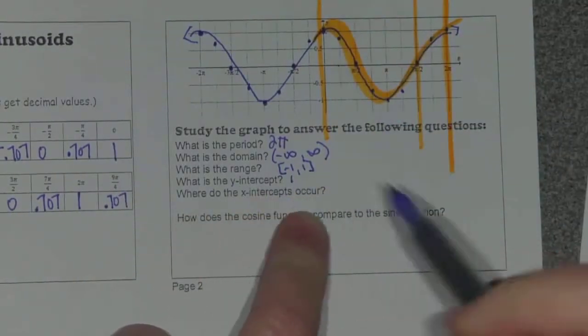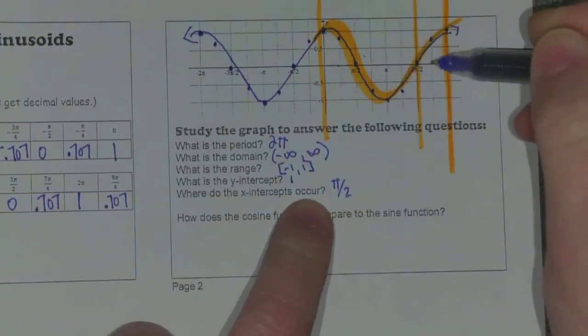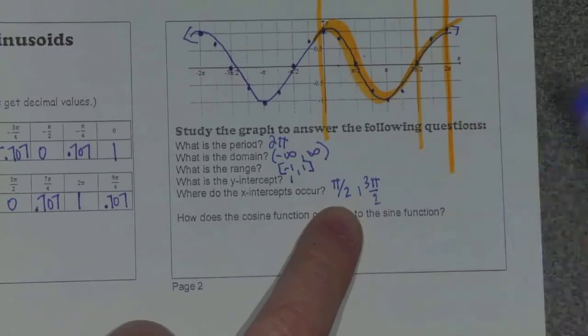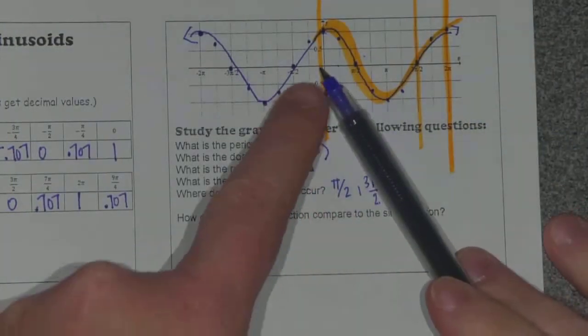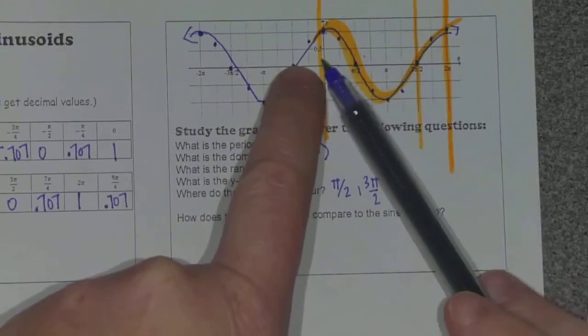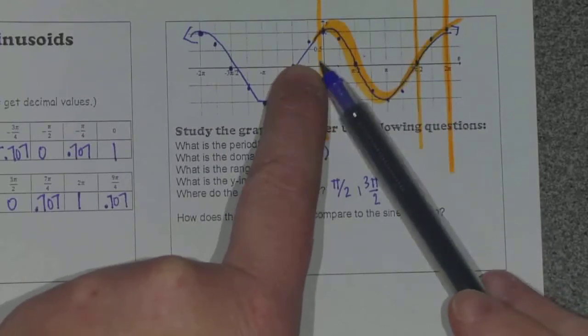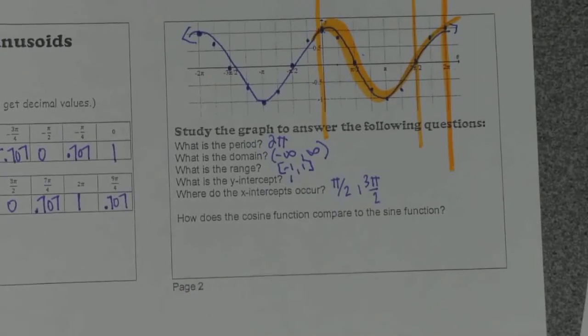Where do the x-intercepts occur? They occur at pi halves and 3 pi halves. Right? So the sine's x-intercepts are here, here, and halfway in between. So take a look at that. If we were to do the sines, do you see how they're kind of like the opposite of where our other ones were? They're the only other two spots that we didn't use before for our cosine's x-intercepts.